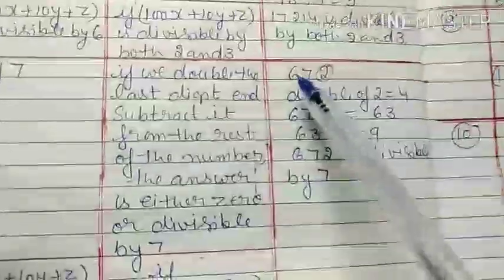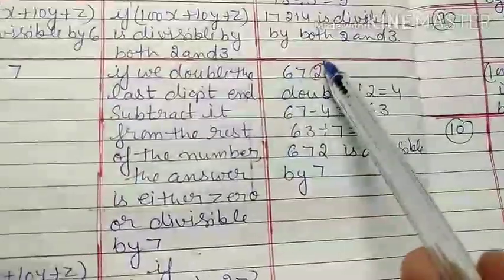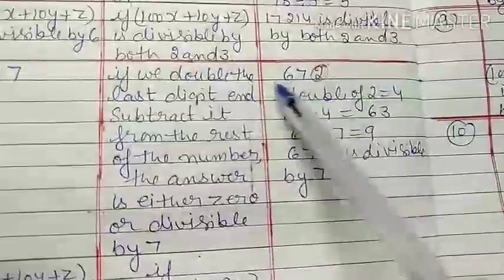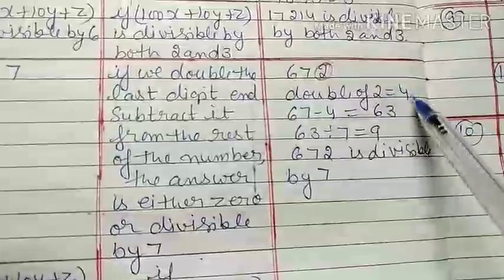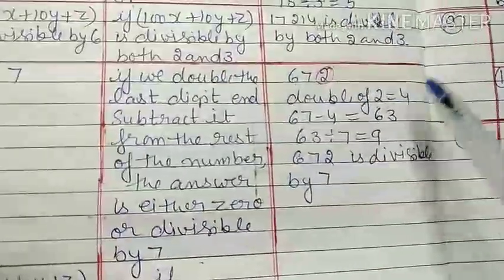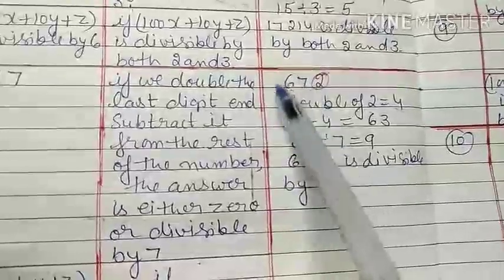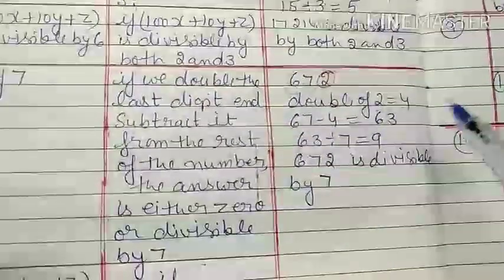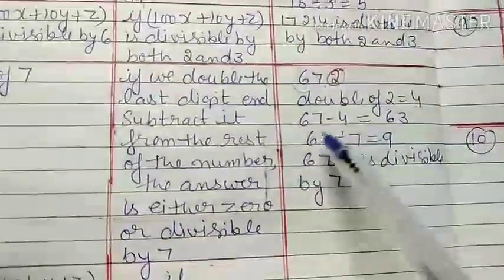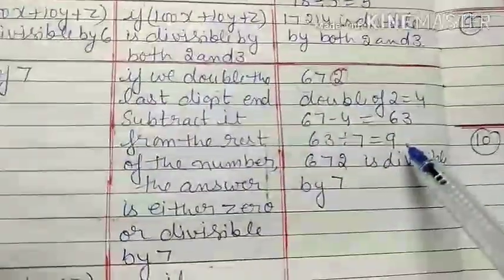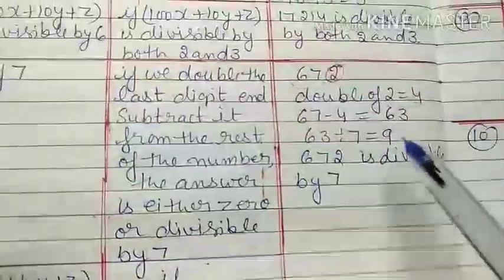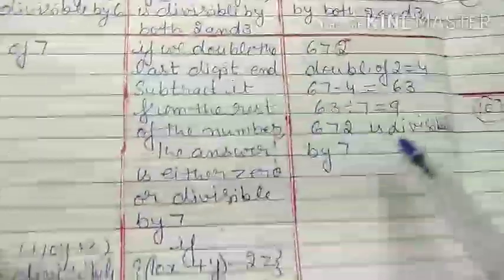Like here, if I have 672, I just pick the unit place digit and make the double of it: 2 plus 2 is 4, or 2 into 2 is 4. That doubled number is subtracted from the remaining digits, like 67 minus 4. That gives me 63. 63 when you divide by 7 gives 9 with remainder 0. So that means 672 is divisible by 7.